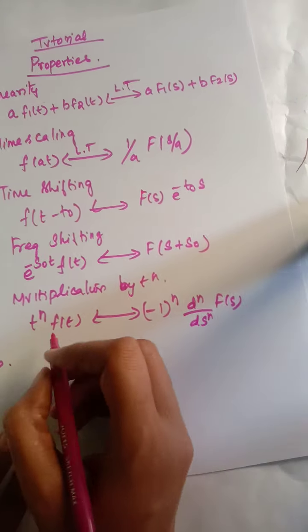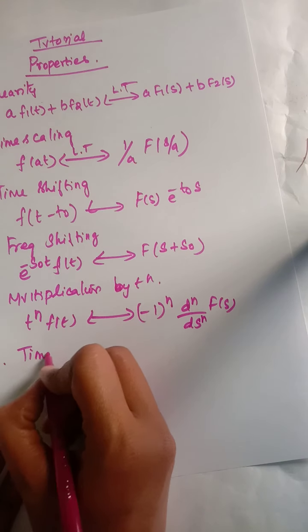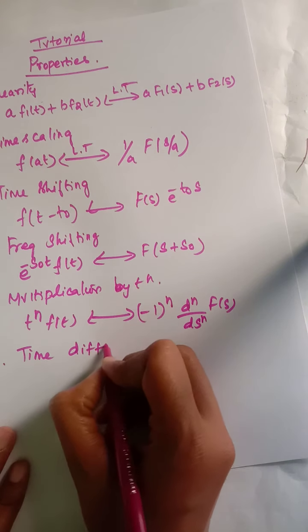Next one is the differentiation property, time differentiation.